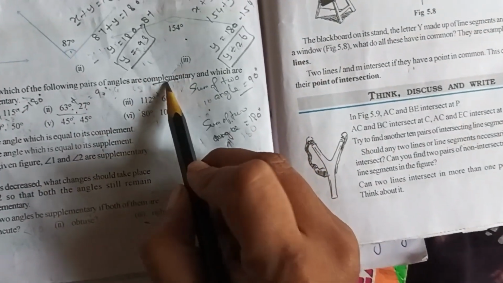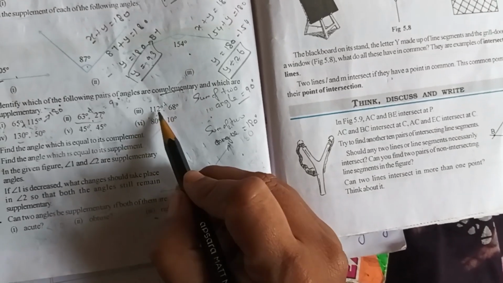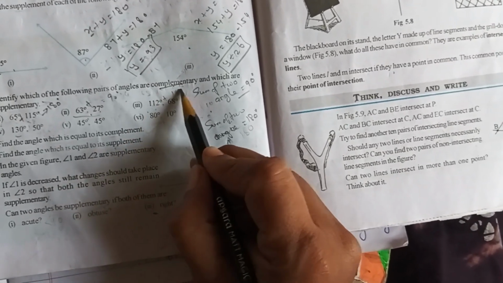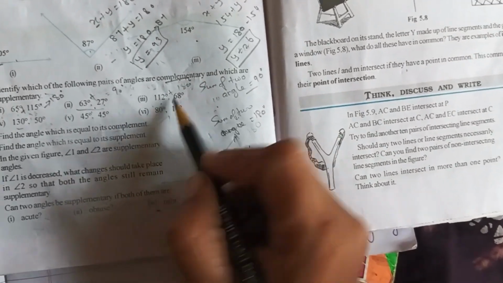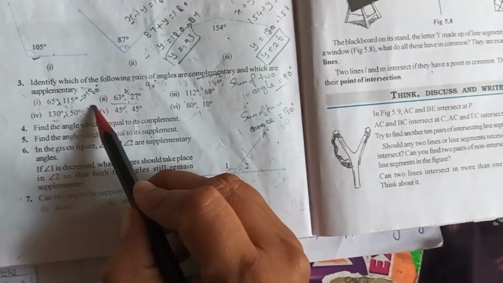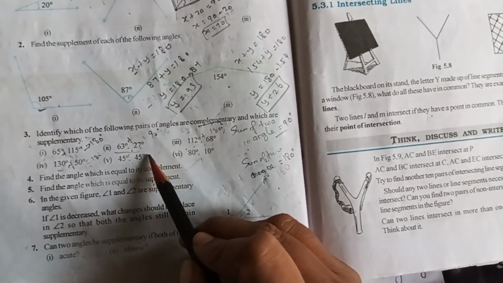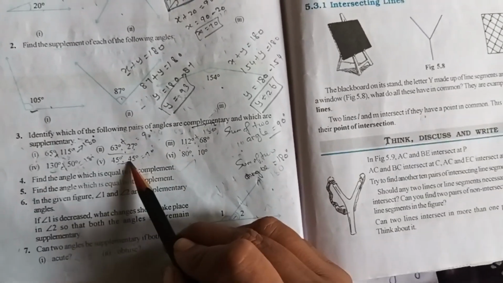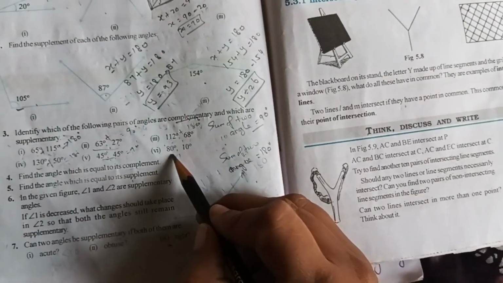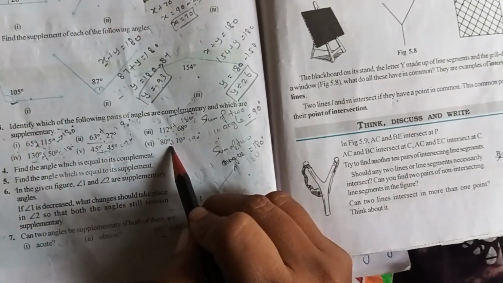For the complementary statement, we add the sum of the two angles. 112 plus 68 is 180, so this is also a supplementary angle. 130 plus 50 is 180, this is also a supplementary angle. Same like 45 degrees and 45 degrees, this is 90 degrees, so this is also a complementary angle. 80 degrees plus 10 degrees, total is 90 degrees. This is a complementary angle. It's clear.